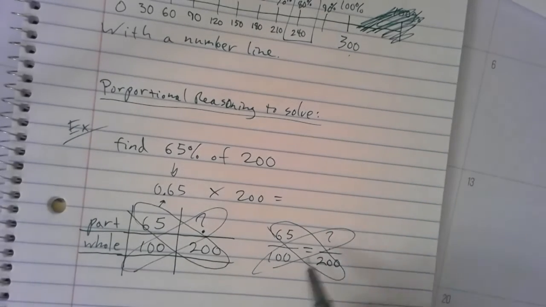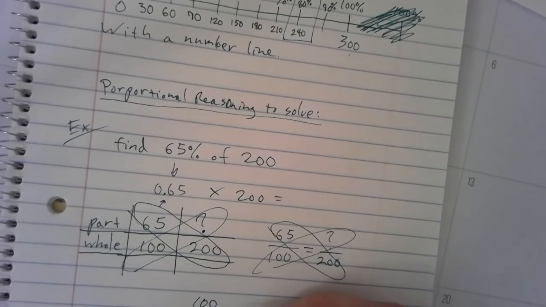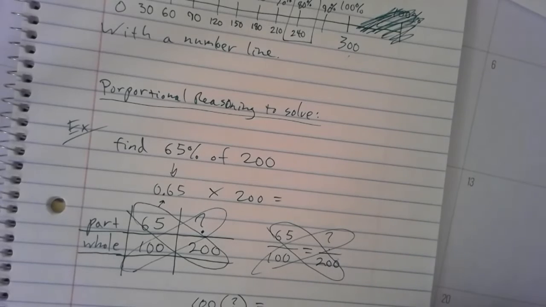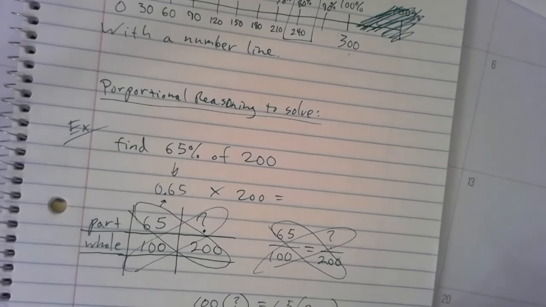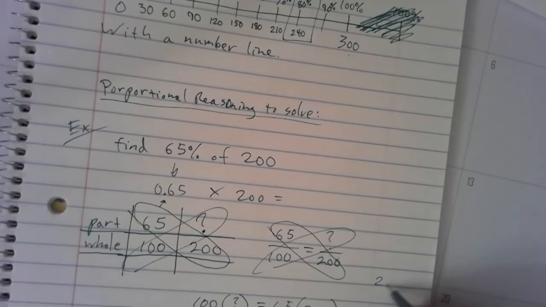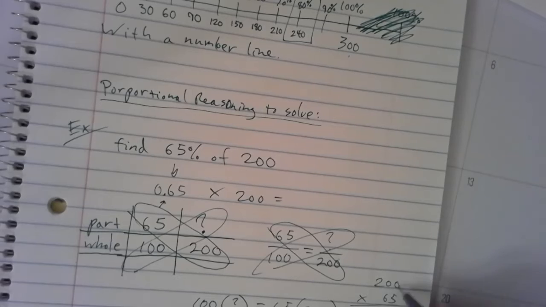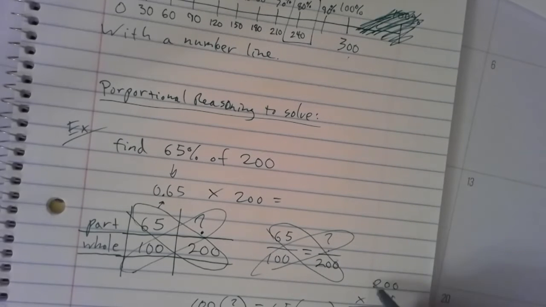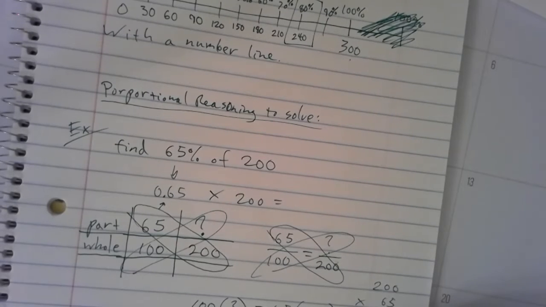They're set proportionally equal to each other. So now I can cross multiply, and what that means down below is this: 100 times the question mark is equal to 65 times 200, right? 65 times 200. If you have trouble multiplying that out, I'll do it real quick. 200 times 65. 5 times 0 is 0, times 0 is 0, times 2 is 10, 6 times 0 is 0, 0, 6 times 2 is 12.